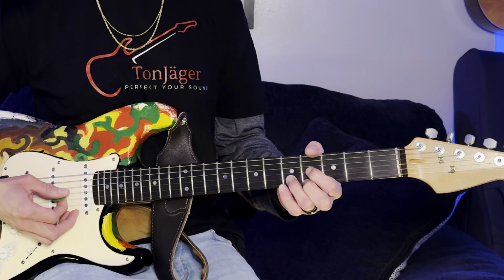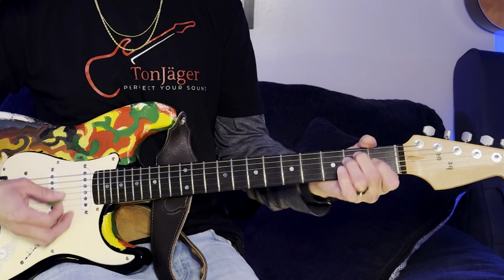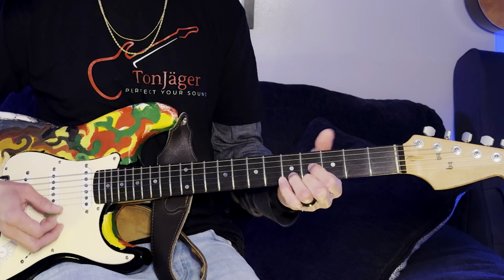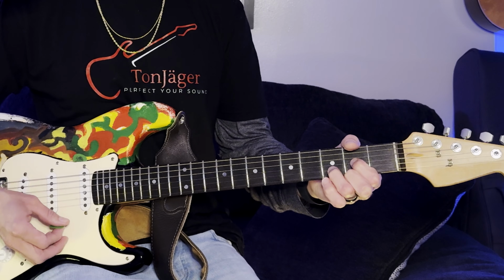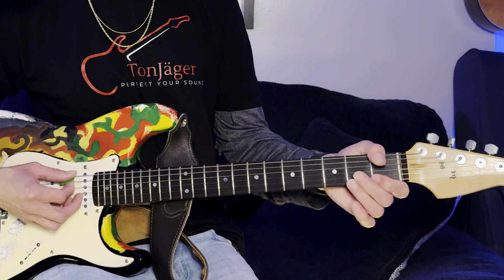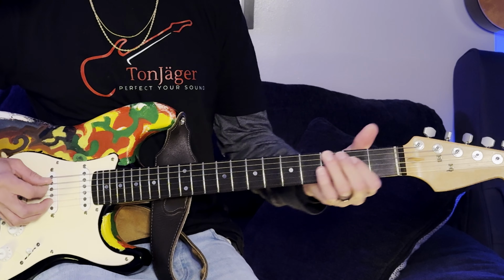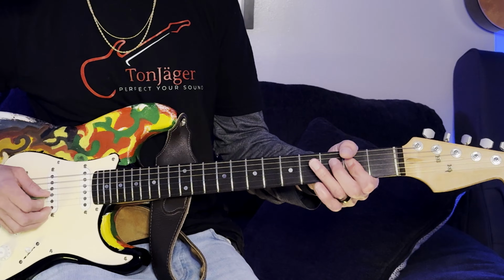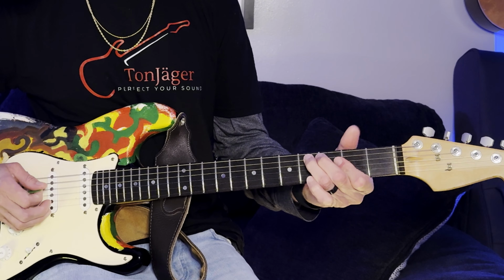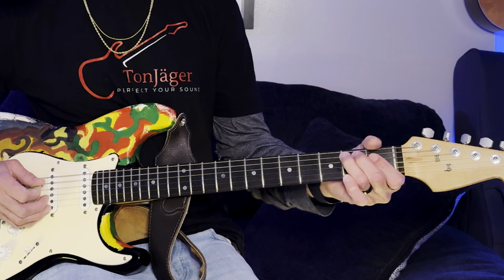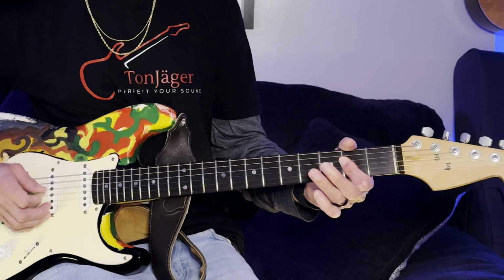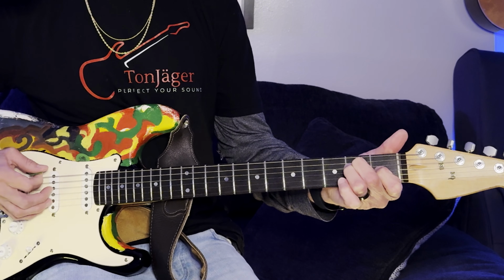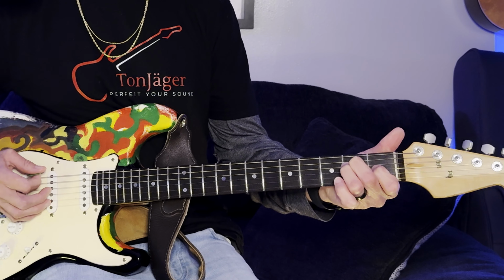And then I guess we could do the E up here. So A, but we'll use this E just to make things easier. So what am I doing here? I'm hitting that open A and saying, hey, I'm playing an A. Then I'm running through a little A major pentatonic run. Then I'm hitting the open E. Then running a little E major pentatonic run.